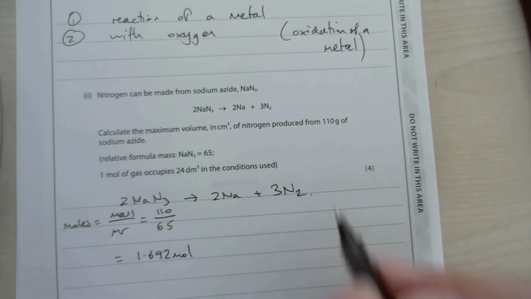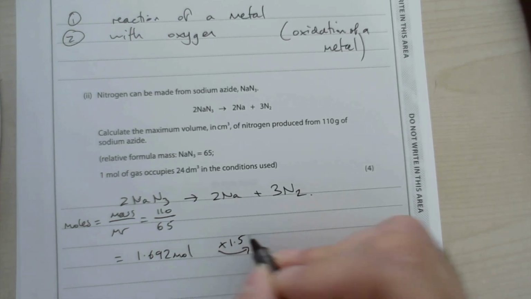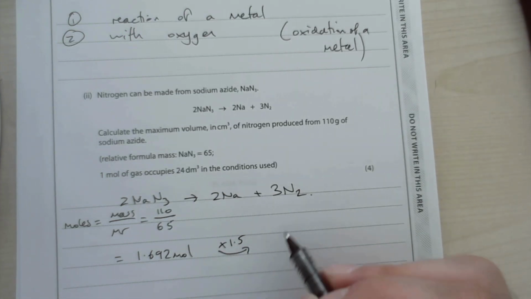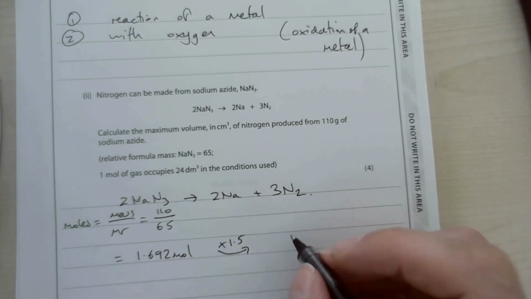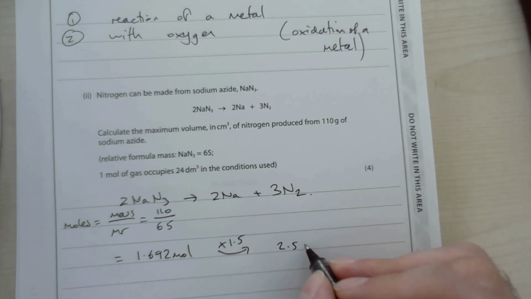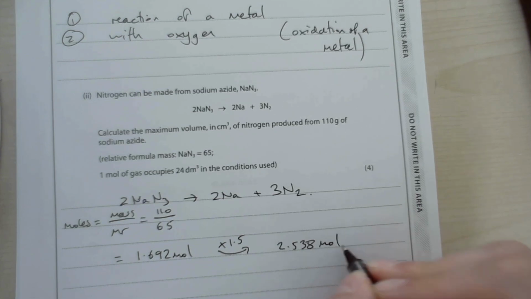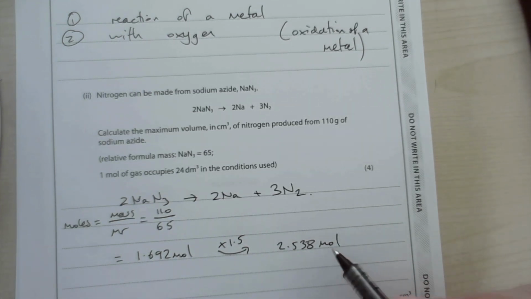So to go from 2 to 3, we have to multiply by 1.5. So we're going to end up with 2.538 moles here if we multiply that by 1.5. So there's our number of moles.